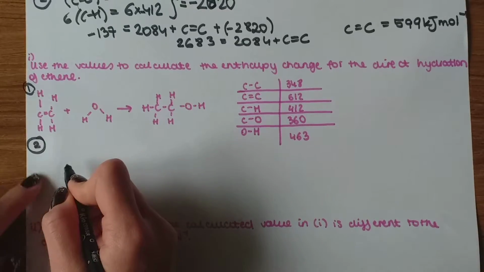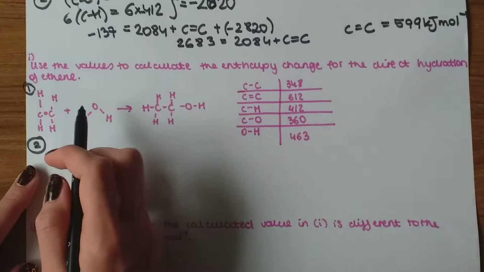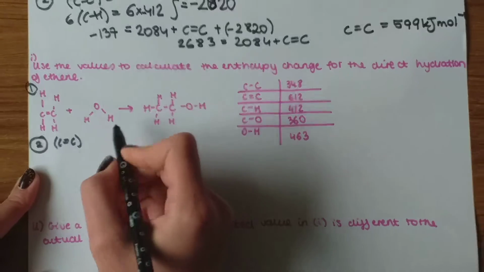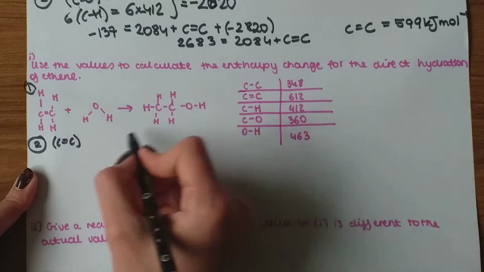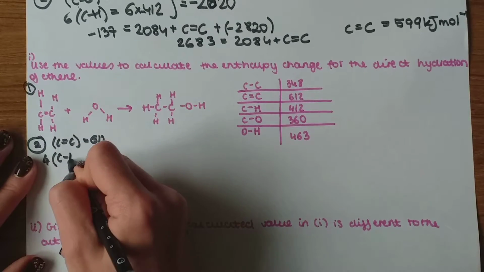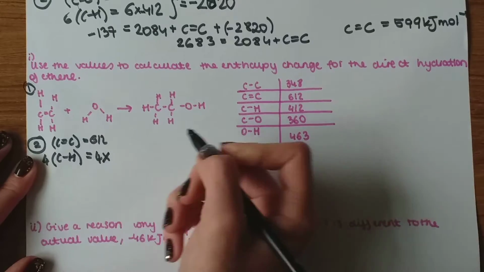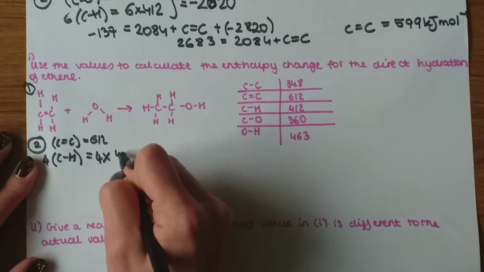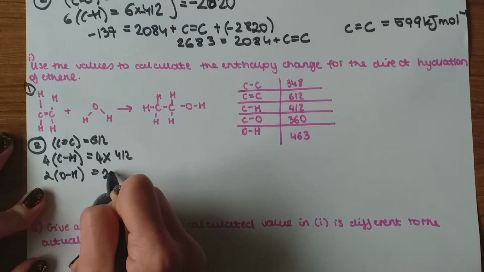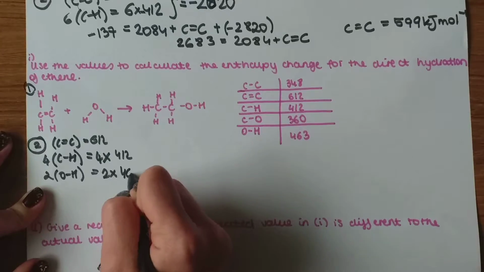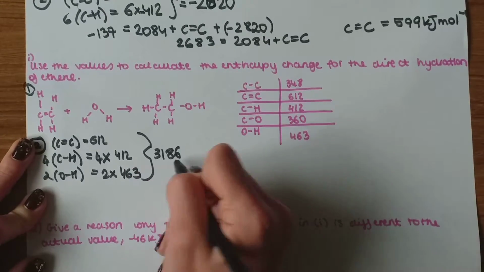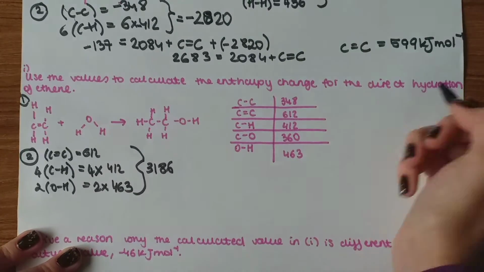The second step is to find the bond enthalpy for all the bonds broken. So that's what we're going to do now. So we've got C double bond C bond right here, and the average bond enthalpy for this is 612. Then we've got 1, 2, 3, 4 CH bonds. So we got to do 4 times CH, which is 412. Then we've got 2 OH bonds, which is 2 times OH, so it's 463. We add it all together and get 3,186.